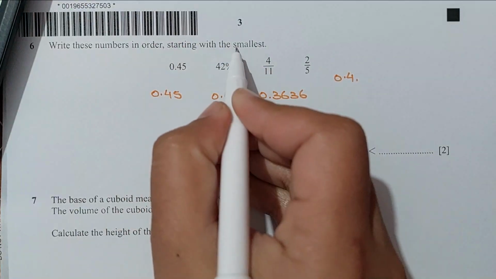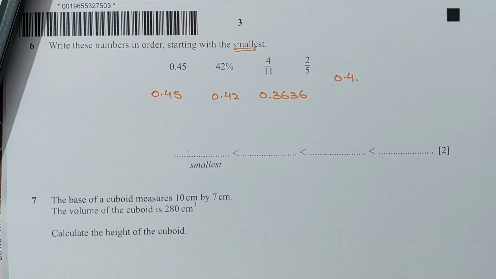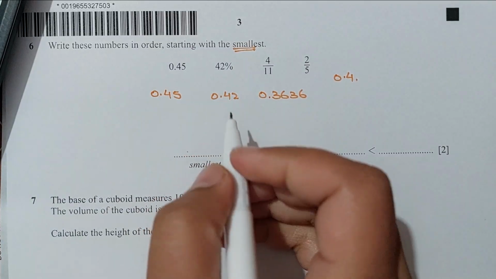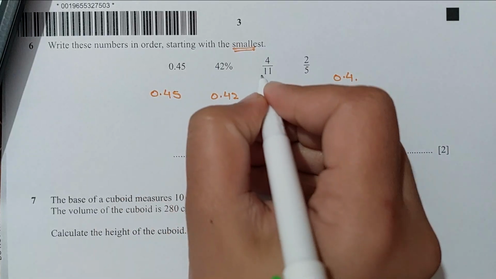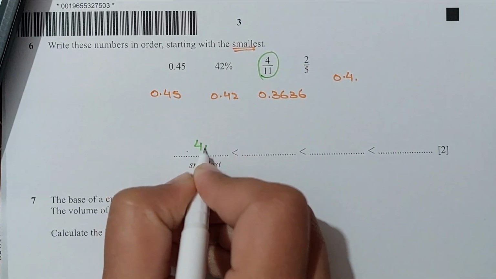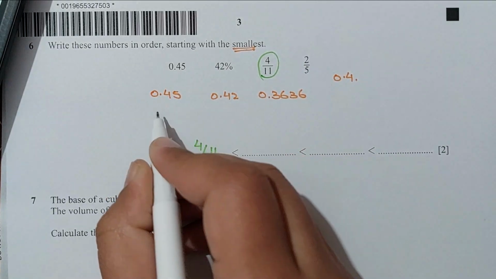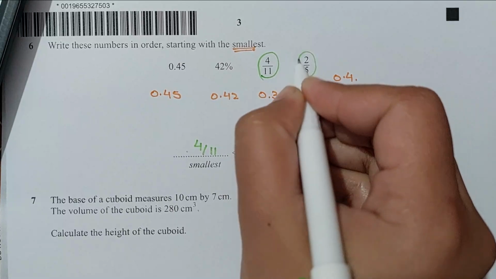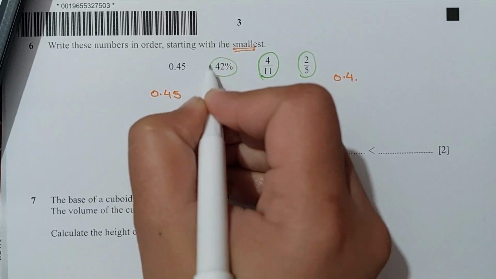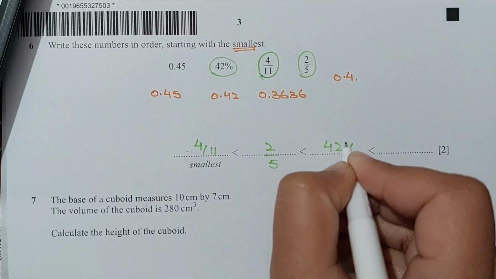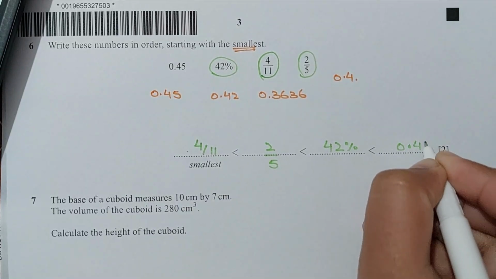Okay, pick the smallest one: 0.3636. So 4 over 11 is the smallest, then 0.4, which is 2 by 5, then 0.42, which is 42%, and the highest one is 0.45.